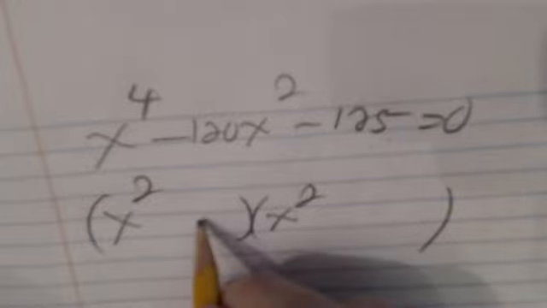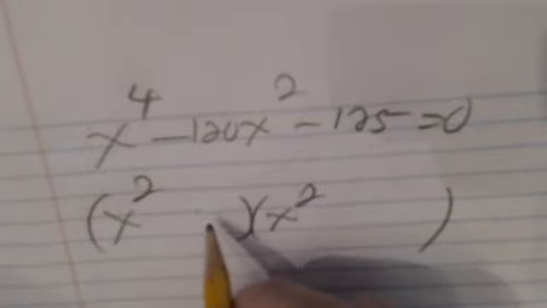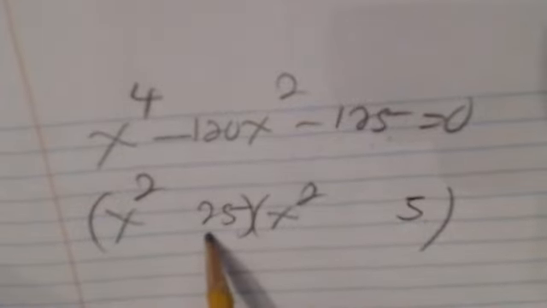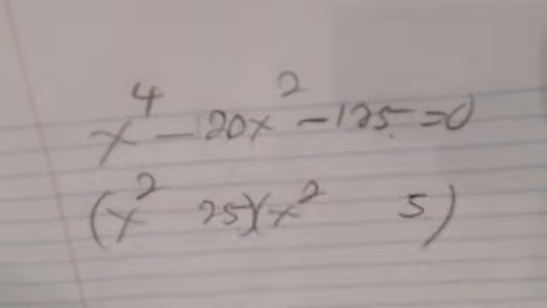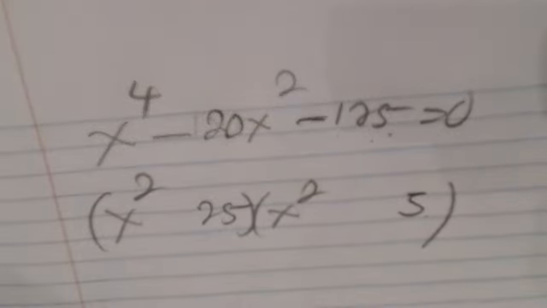So the factors of 125, 25 times 5, give me the 125. So let me change this middle number so that I can make this thing livable. This is minus 20, which means I copied the problem down wrong. Okay, so this thing will factor.